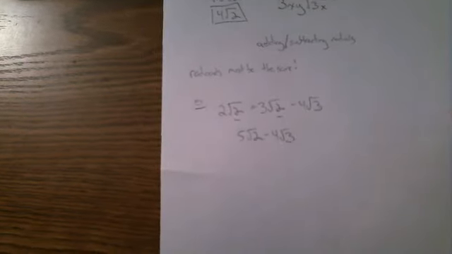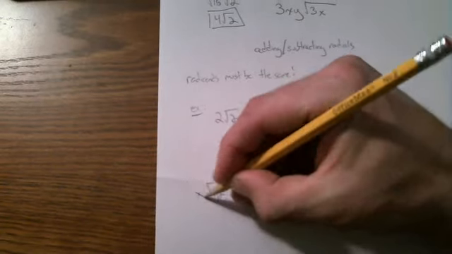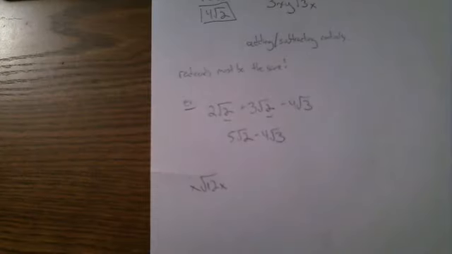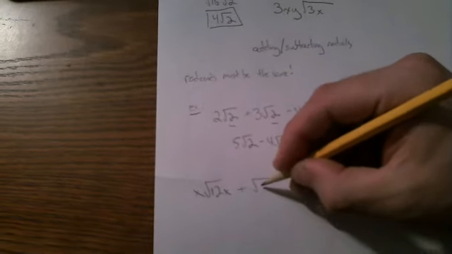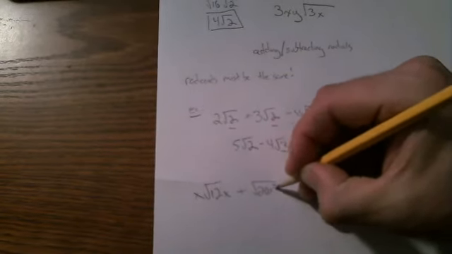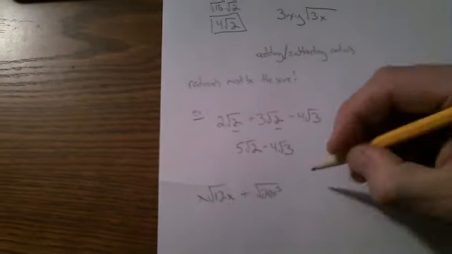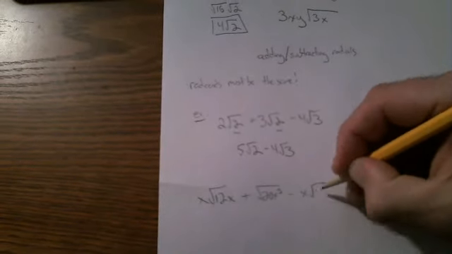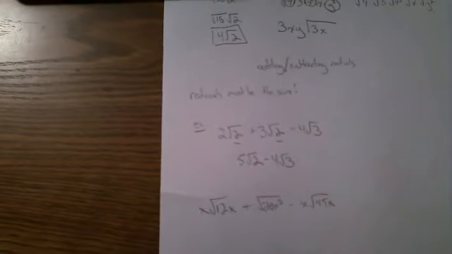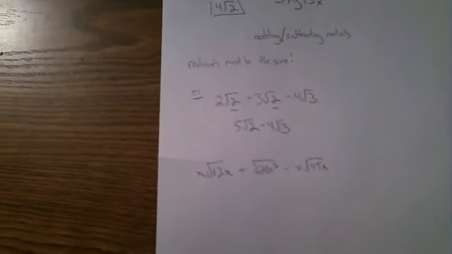Let's practice one more. Let's say we had x radical 12x plus radical 20x to the third minus x radical 45x. Now these are all square roots because the index is not written, so it's understood to be 2. If the index were 3, we would have to treat this a bit differently.